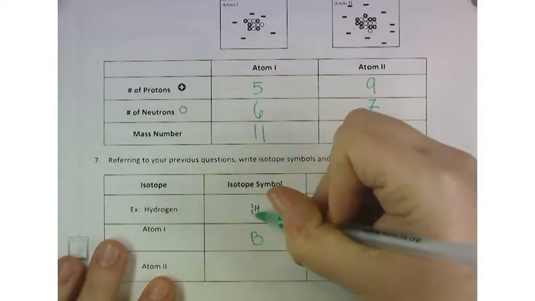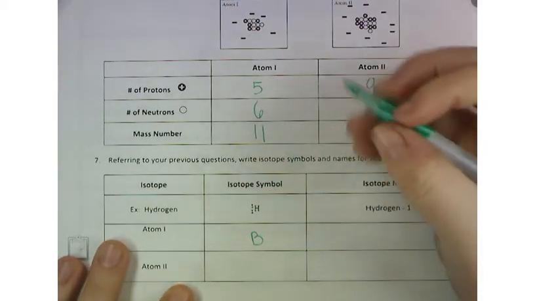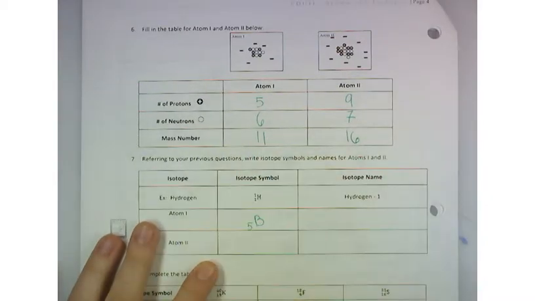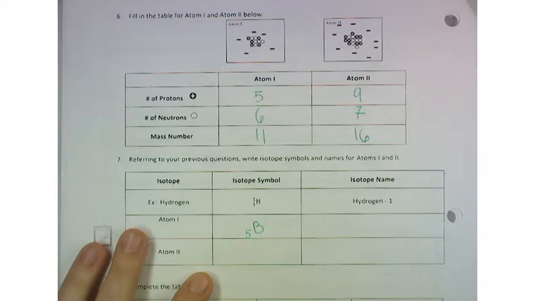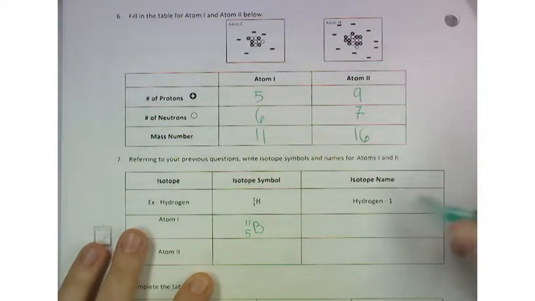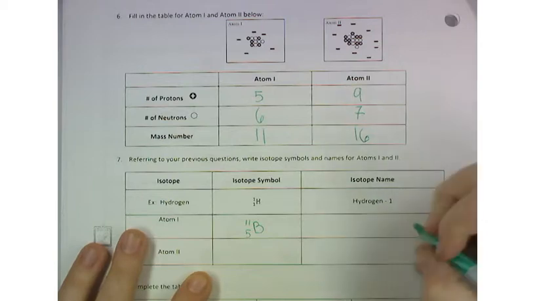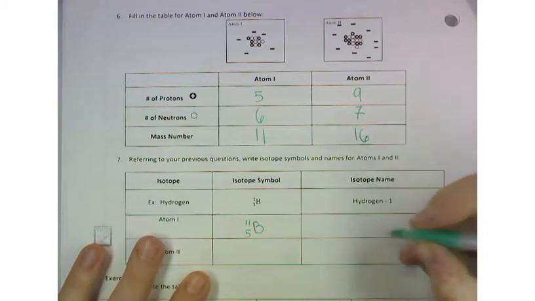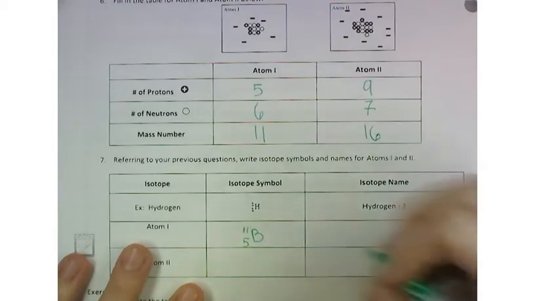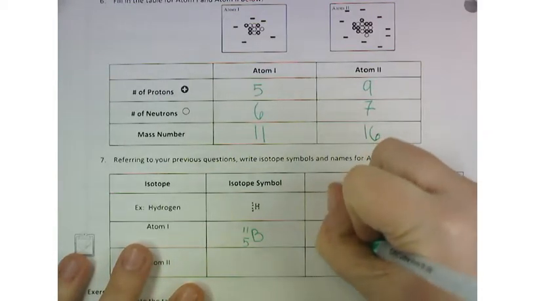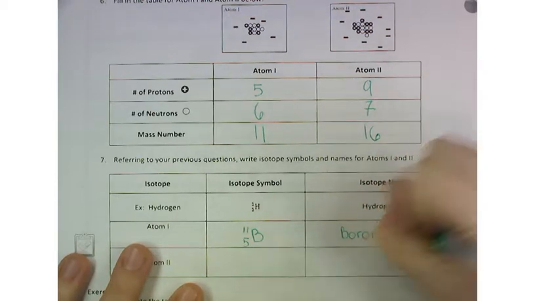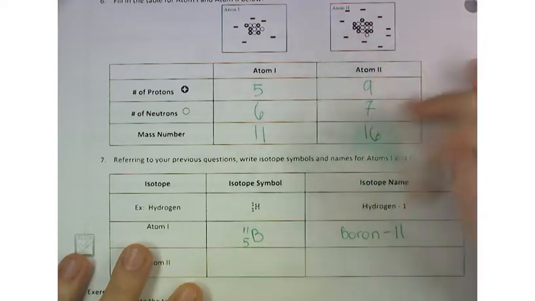Now remember, the bottom number is atomic number, the top is mass number. So our atomic number is 5. Oh, sorry, I'm zooming out. Our top number is 11. So that is our isotope symbol. Now we'll look at our isotope name. We will actually write out boron, B-O-R-O-N, dash our mass number. So boron-11. This atom represents boron-11.